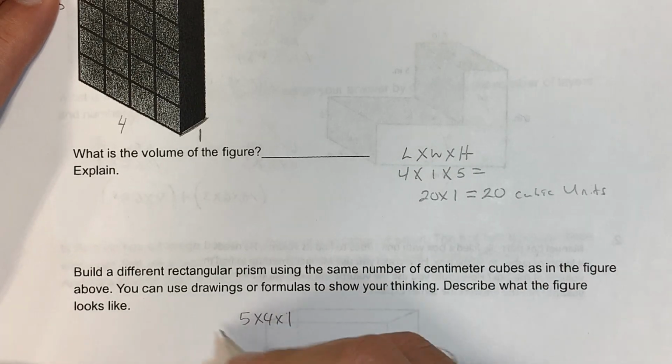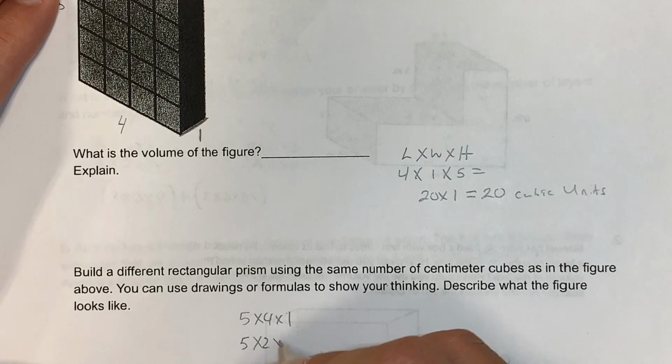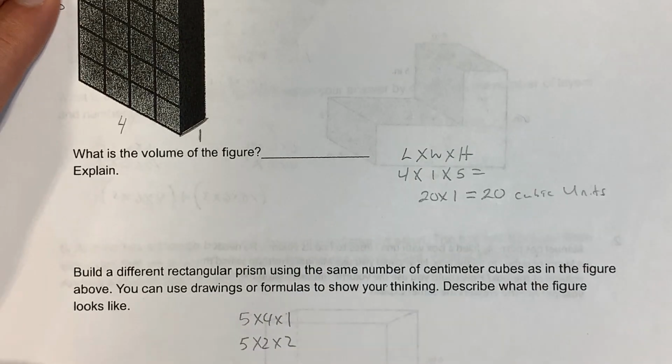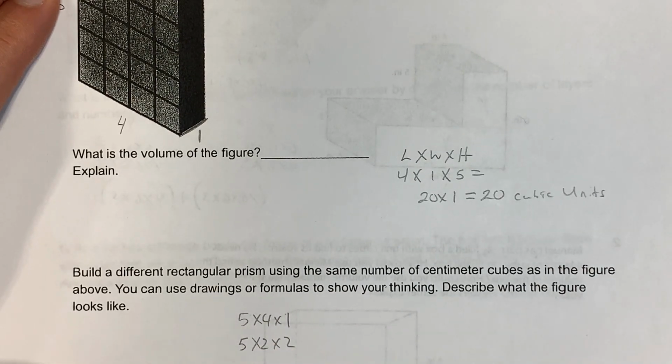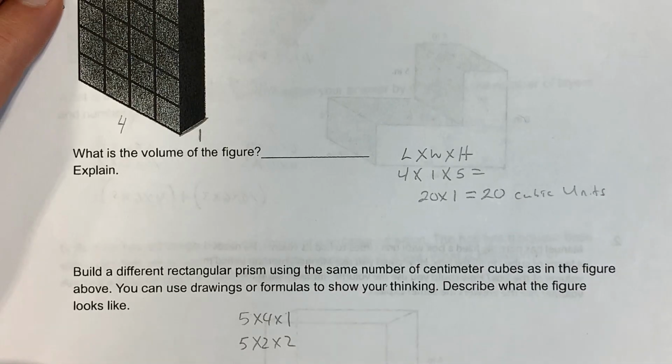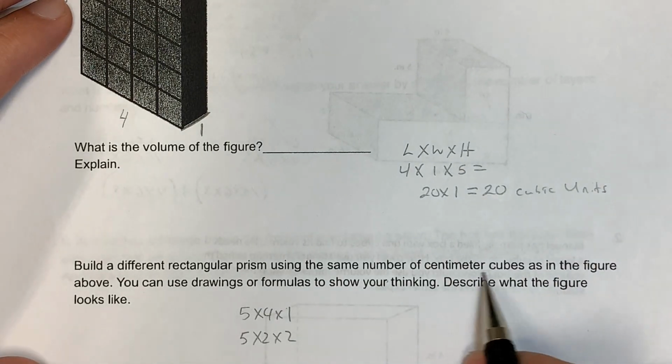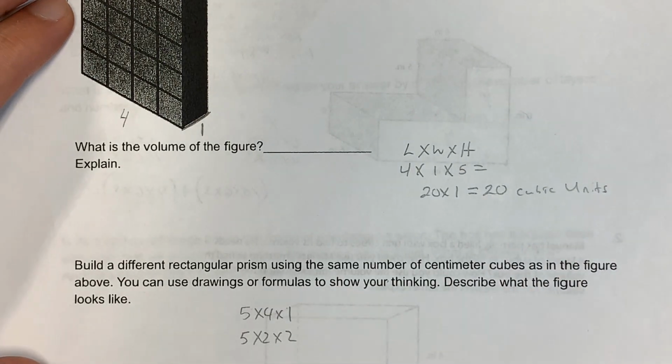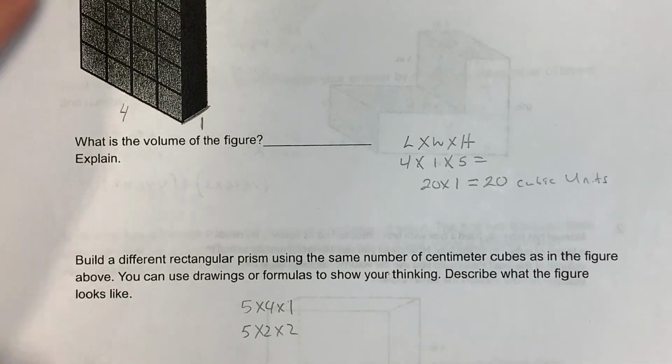You can do 5 times 2 times 2. 5 times 2 is 10. 10 times 2 is 20. So different versions of that will all work. So 2, 2, 5. The length of 2. It doesn't matter as long as you have the final 20 cubic centimeters or centimeter cubes. You're going to get the same answer. So length times width times height just has to multiply to get the same answer.